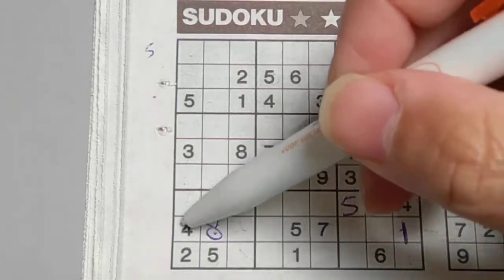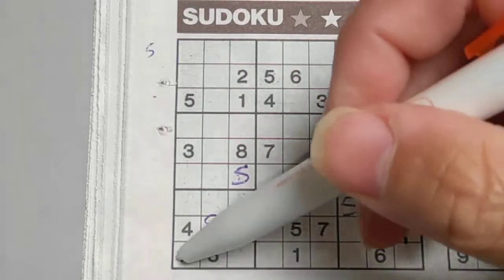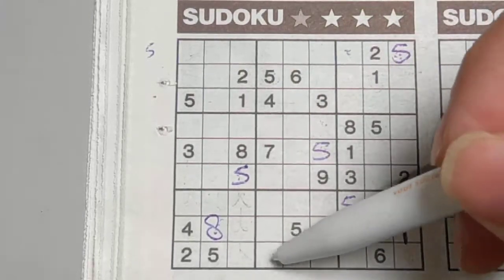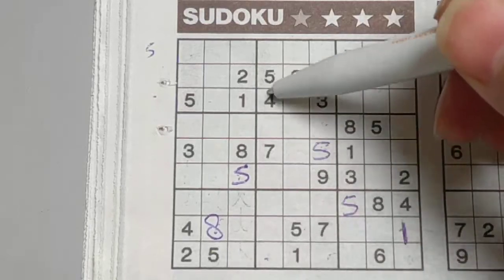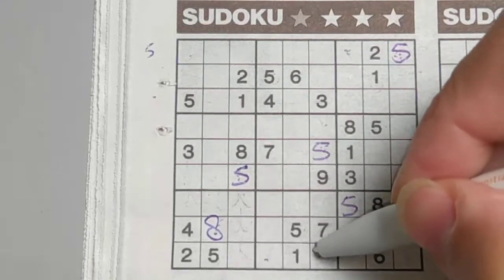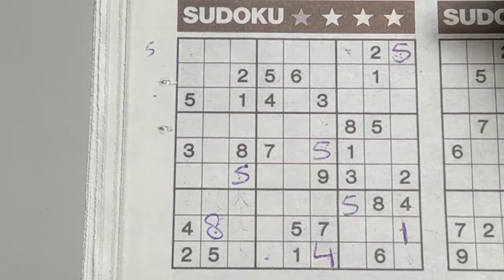4 in this row, 4 in the row below. So in the last row, the only 2 places for the 4 should be here or there, but I see here 4. No 4 there, 4 should be here.